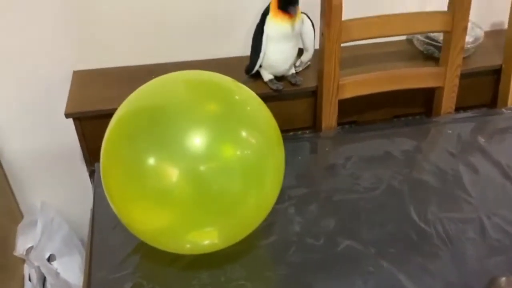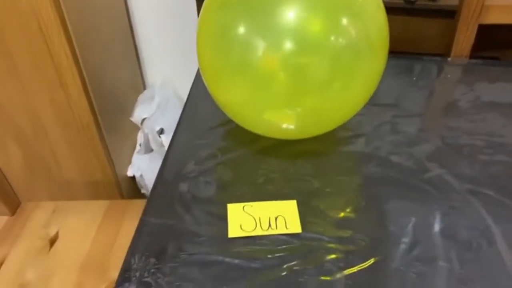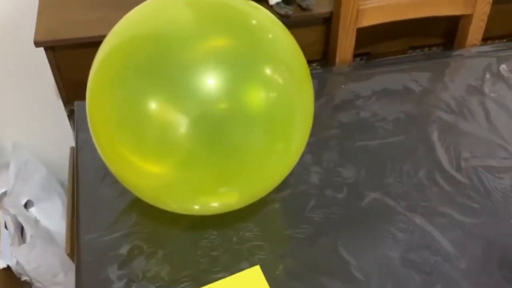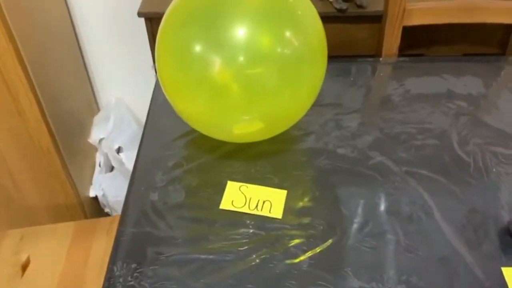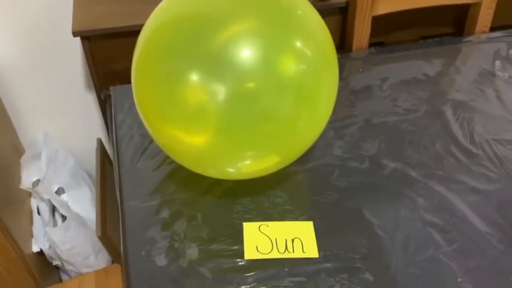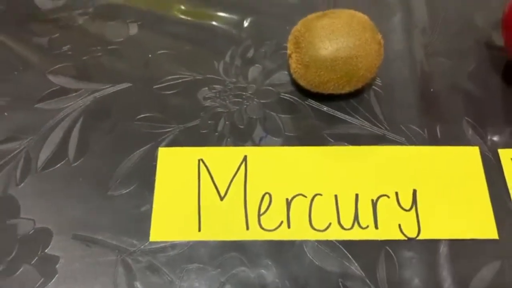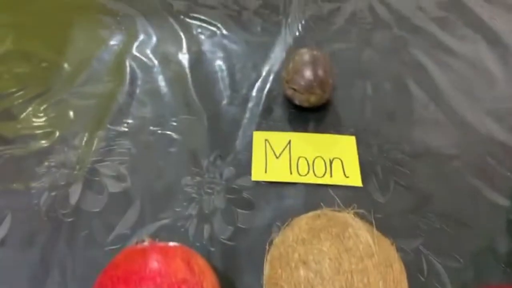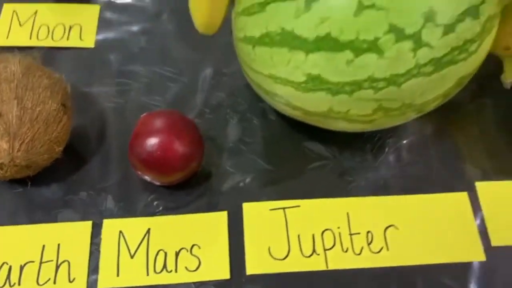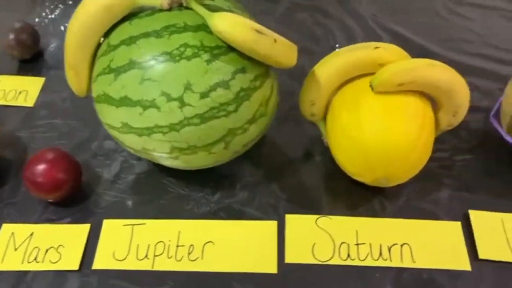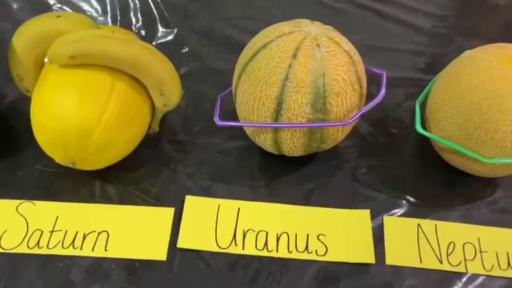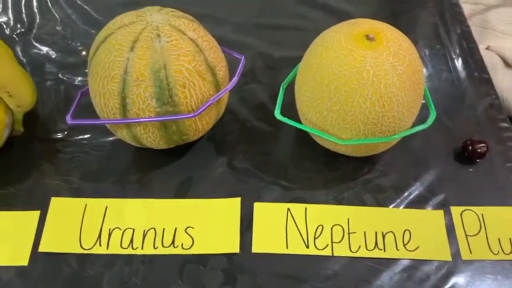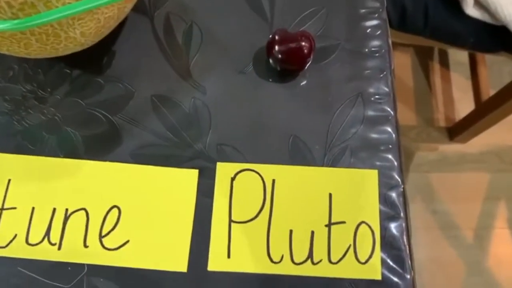Okay, so now I'm going to show you what all of my planets look like in the solar system. So I've got the Sun, which is the biggest star in our solar system, which I've used as a balloon. And then the closest planet to the Sun is Mercury. After that, we've got Venus, the Earth, and I've got our moon as well. And then we've got Mars, Jupiter, Saturn, Uranus, Neptune, and then far, far away is Pluto.